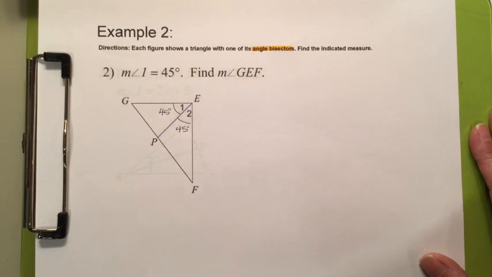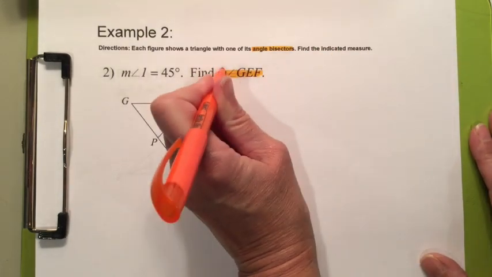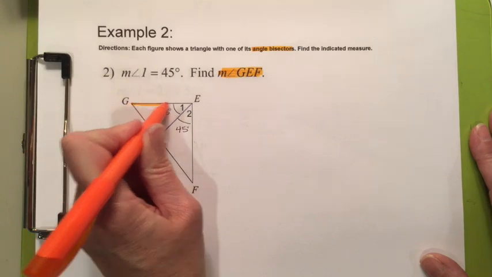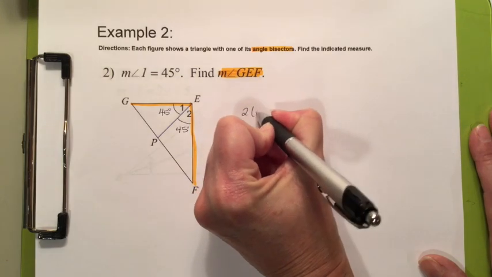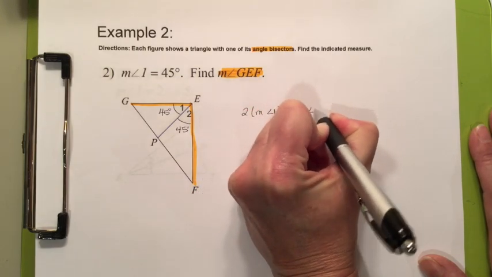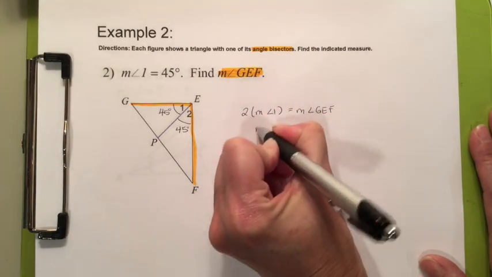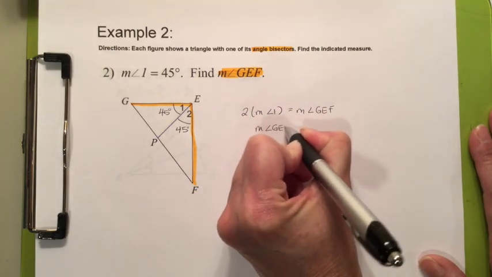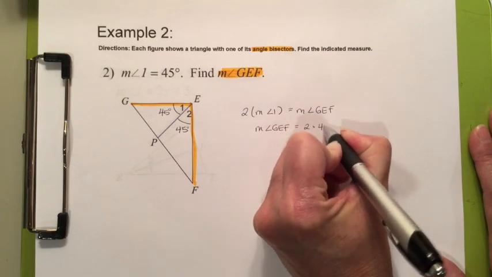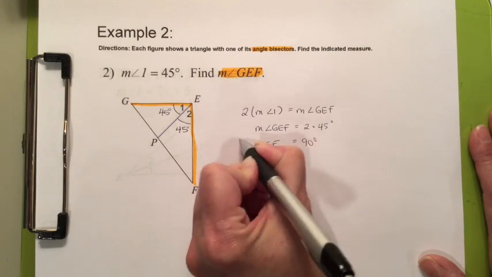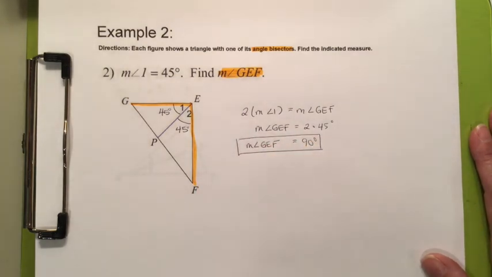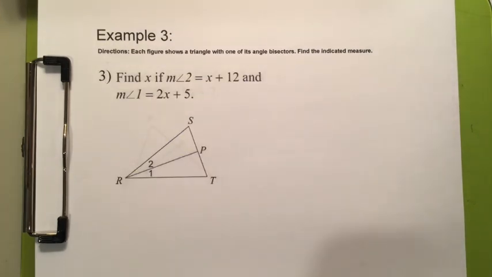So then what are they asking me for? The measure of angle GEF. So that's the big angle, right? So 2 times the measure of angle 1 is equal to the measure of angle GEF. So the measure of angle GEF is just 2 times 45 degrees, which is of course 90 degrees. Put a little box around our answer, and that's that one. Pretty straightforward.